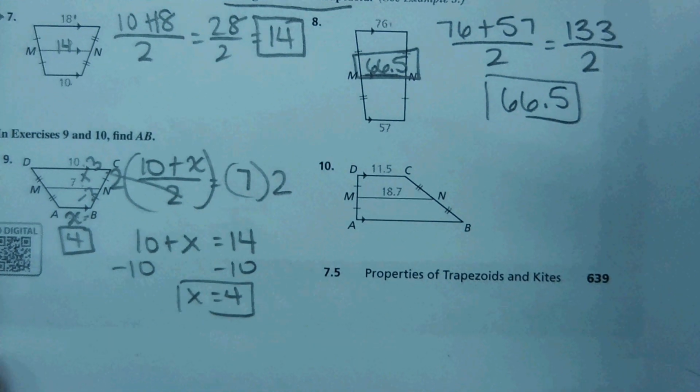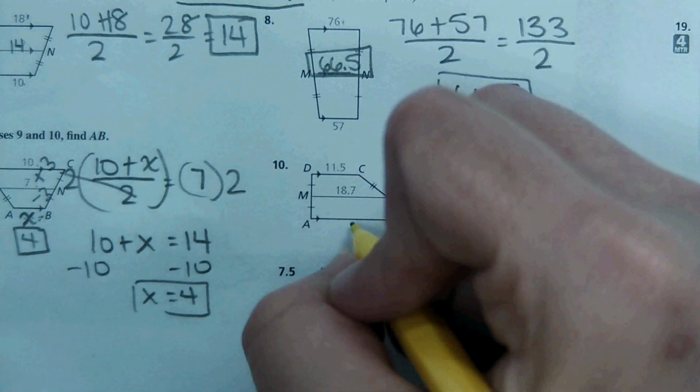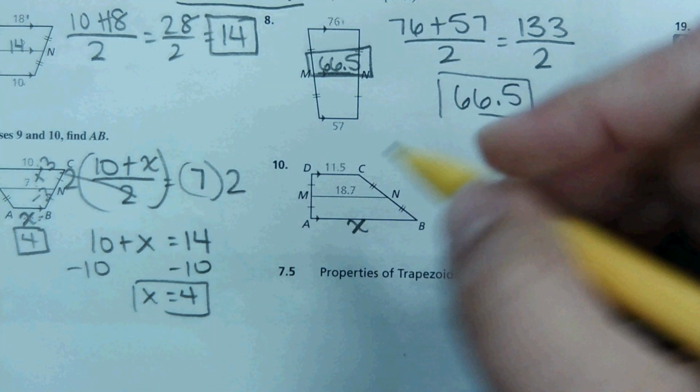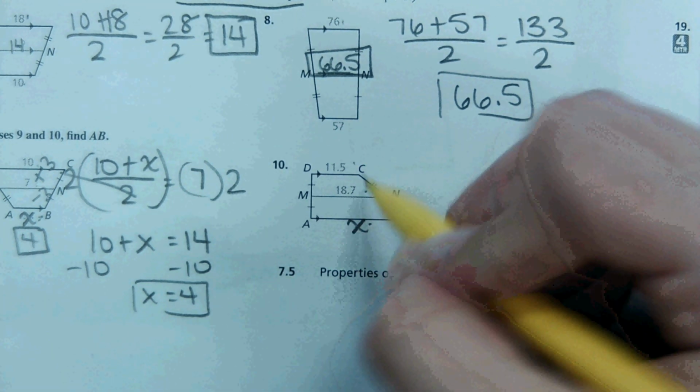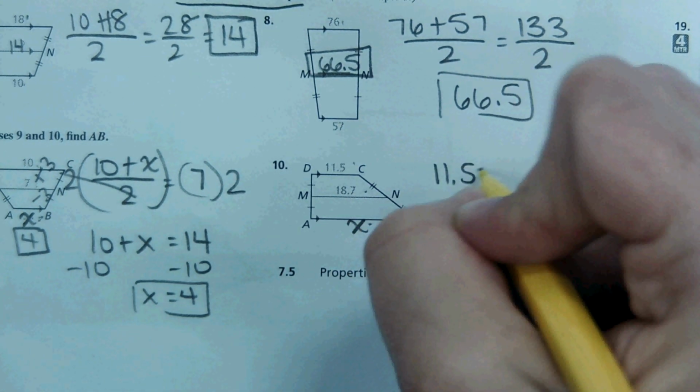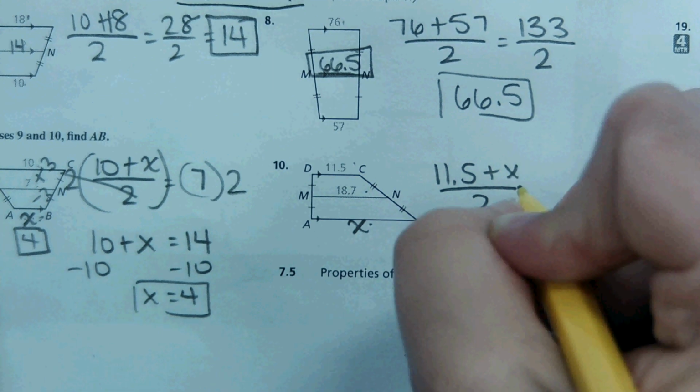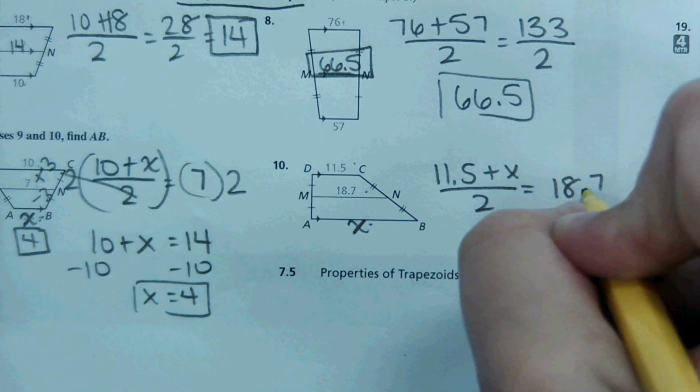Okay, then 10 over here, same idea. Use x here. This plus x divided by 2 equals 18.7. 11.5 plus x divided by 2 is 18.7.